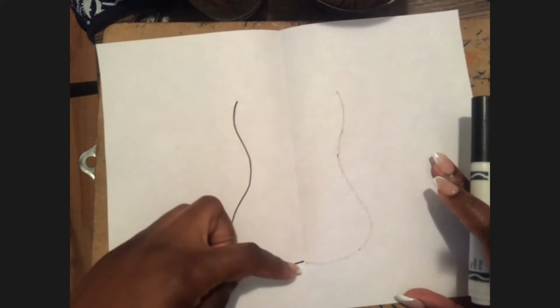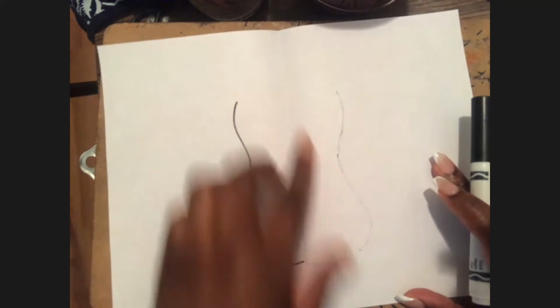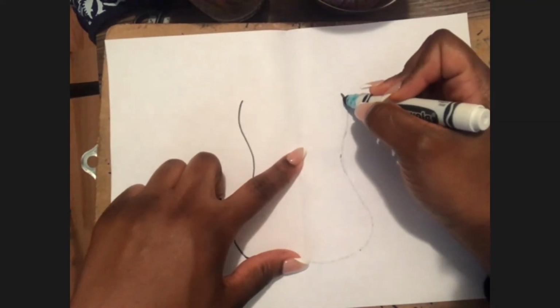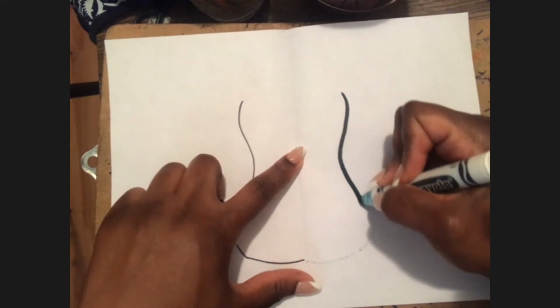So now I'm going to open it up, and what you see is a reflection. You see that mark that we made, you can see it on the reverse side. Okay, so I'm just going to draw that same line on the other side.